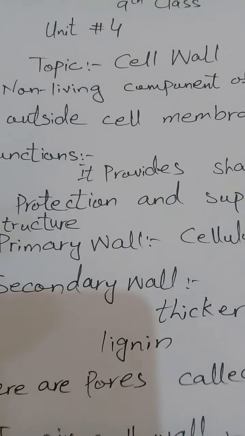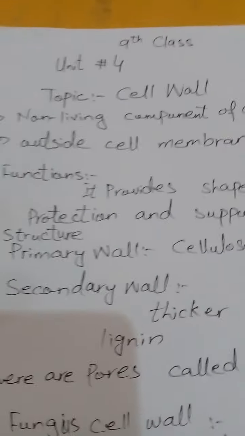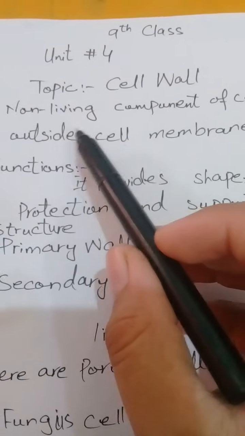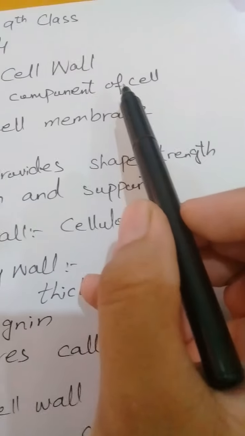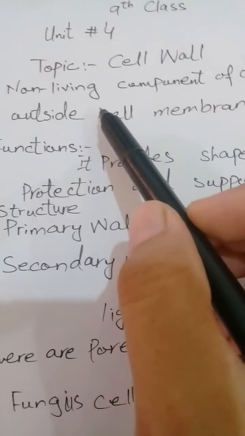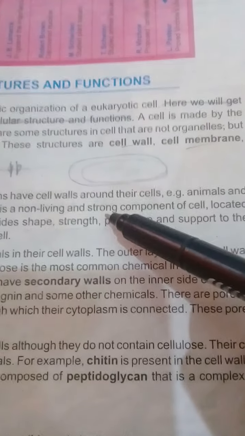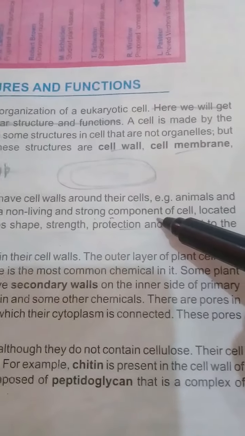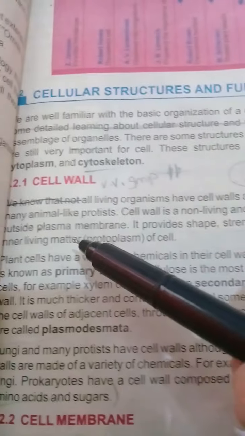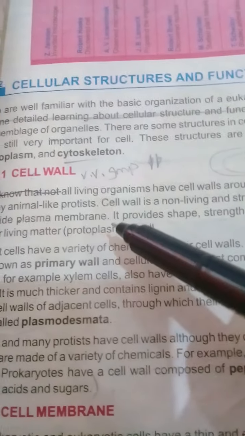Let's see the introduction and composition of the cell wall. Cell wall is a non-living component of a cell. It is not living, it is non-living and the strongest component around the cell. As you can see from the text, it is a strong component of the cell. It is located outside the cell membrane or plasma membrane.